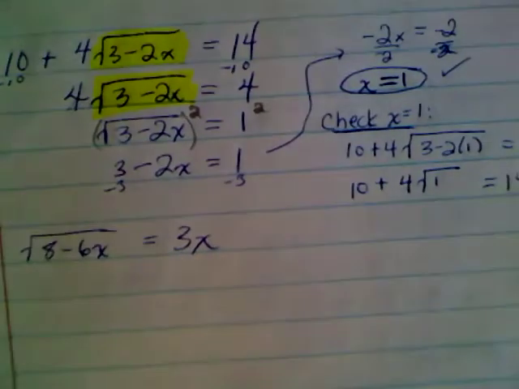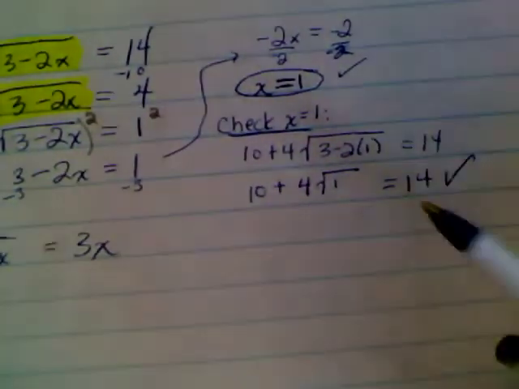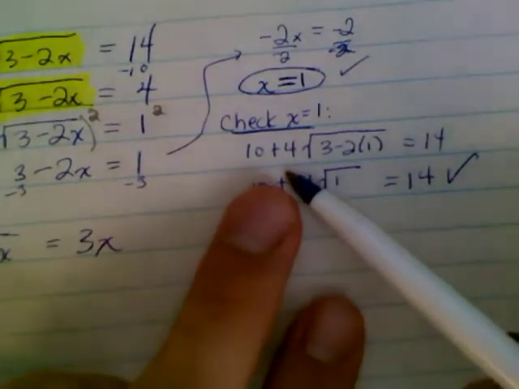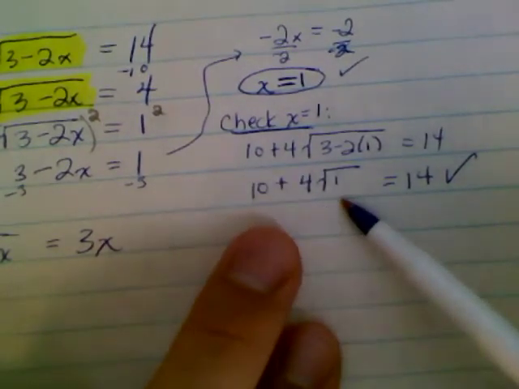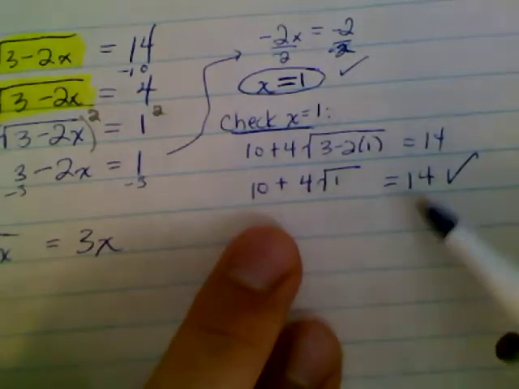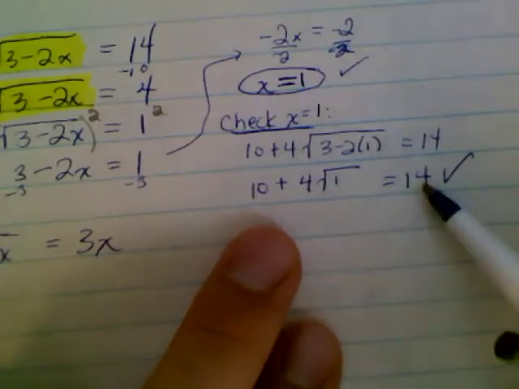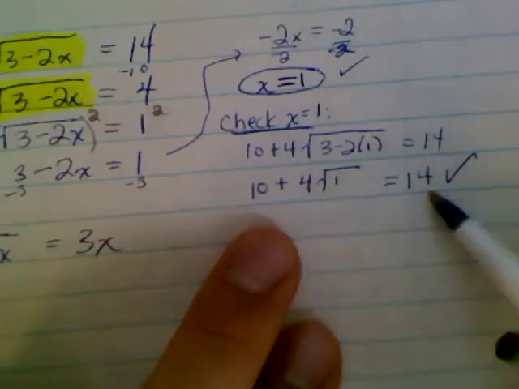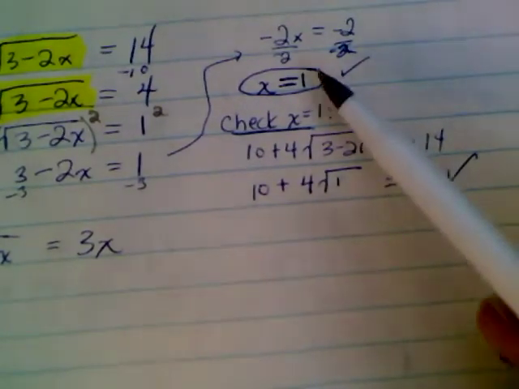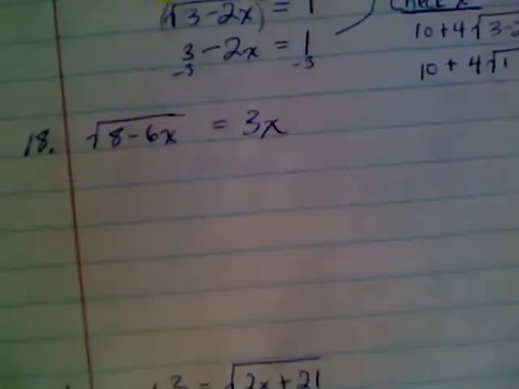So I'm sorry I was off the screen for part of that, but I think you can follow the work there. I just checked to make sure that the left side was equal to 14, and it is 14. 10 plus 4 equals 14. Alright, so therefore x equals 1 is your solution.